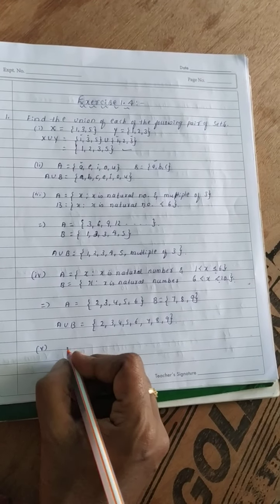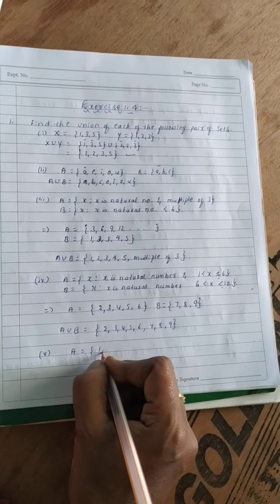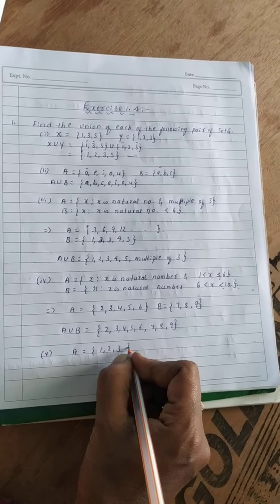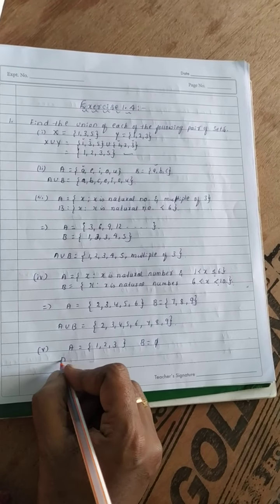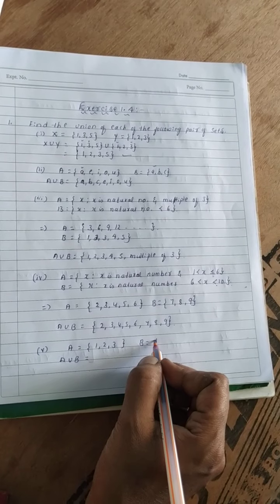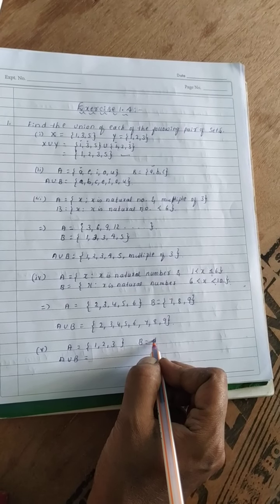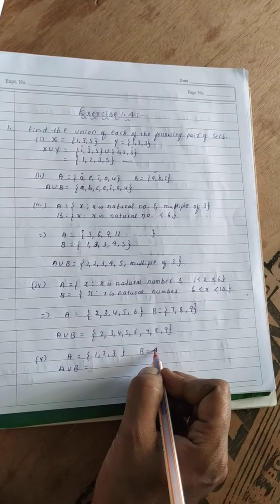The last one in the first main question. So A is with the elements 1, 2, 3 and B is null. A union B. Null is nothing but it is a set which does not contain any element. Okay, there is no element in that case.